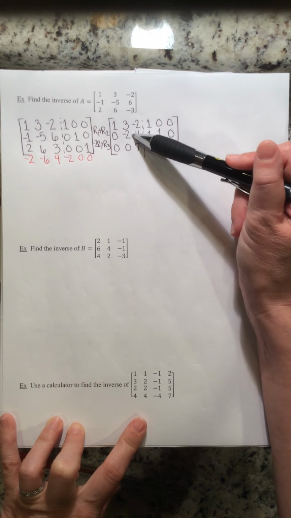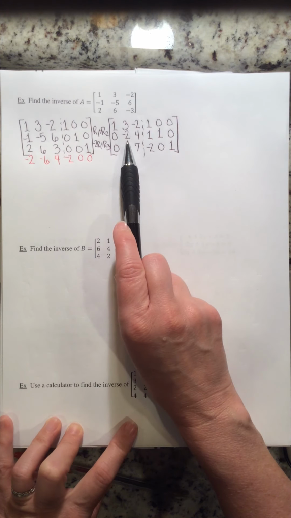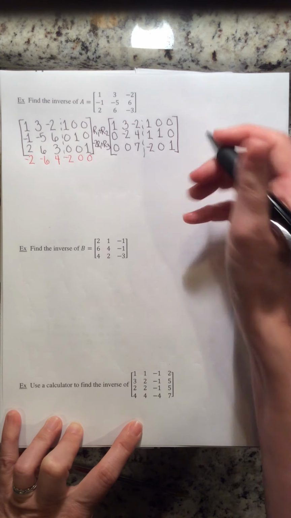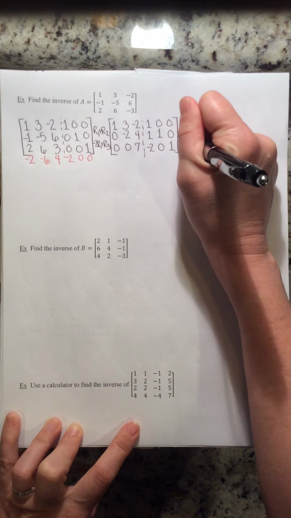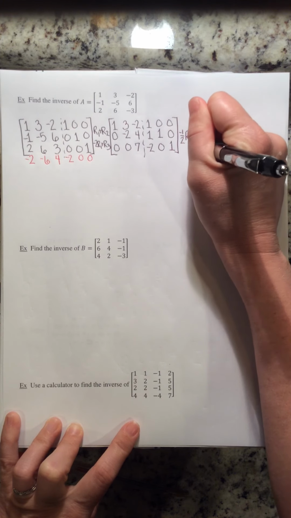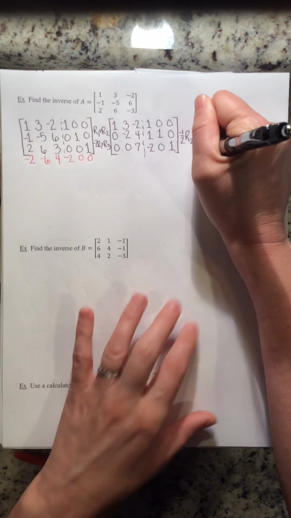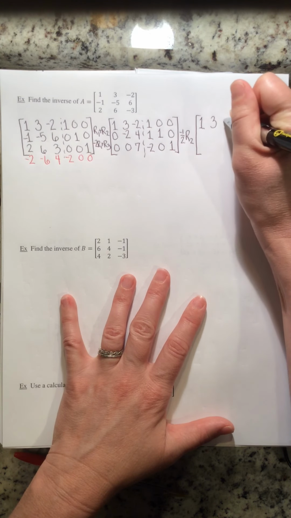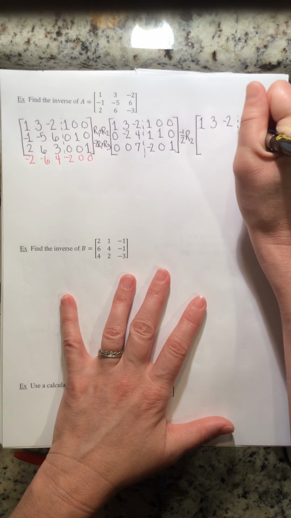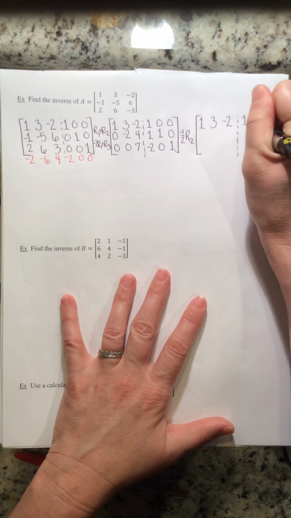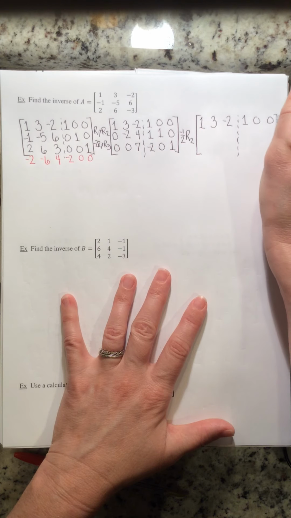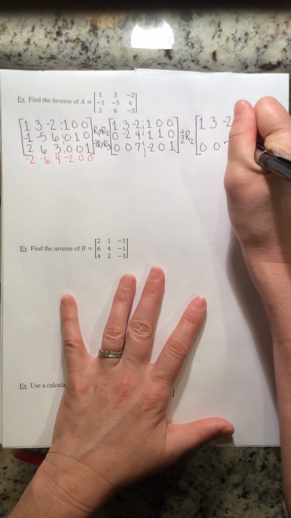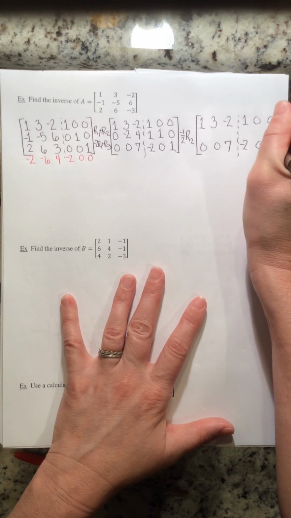Next step was always to get that 1 in the middle. So to do that, we think -2 times what is 1? Well, -2 times -1/2. So we're going to do -1/2 times row 2. So my top row and my bottom row are not changing. We're just changing row 2, the middle row right now. So I'll start by just copying row 1 and copying row 3 exactly as they are.